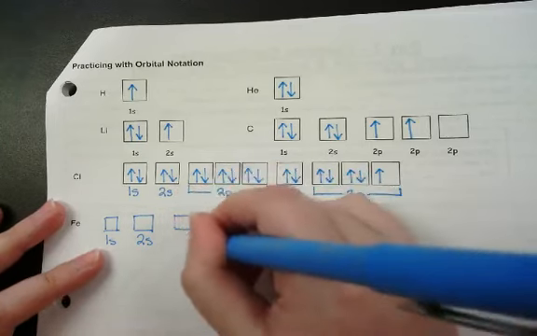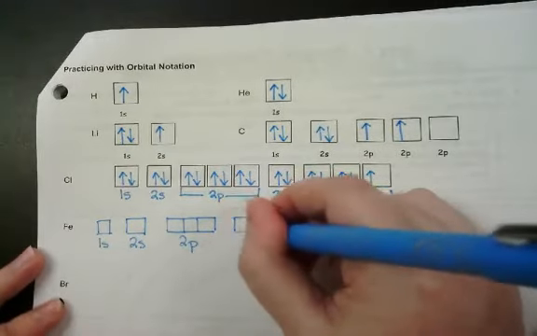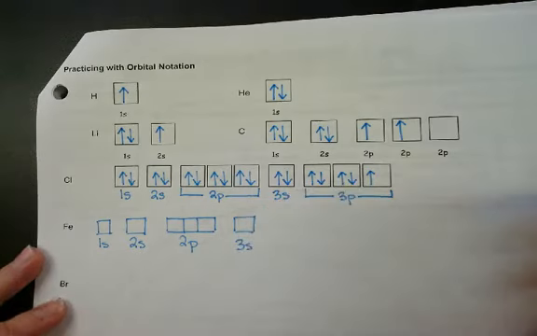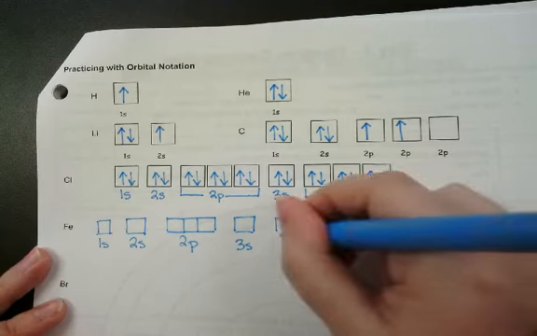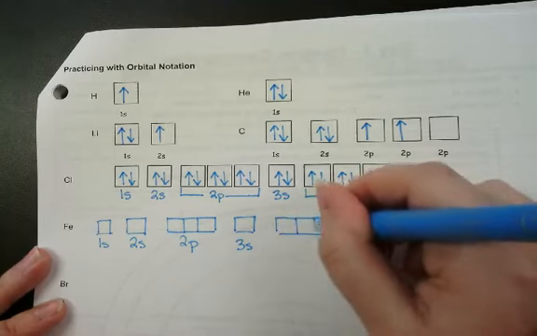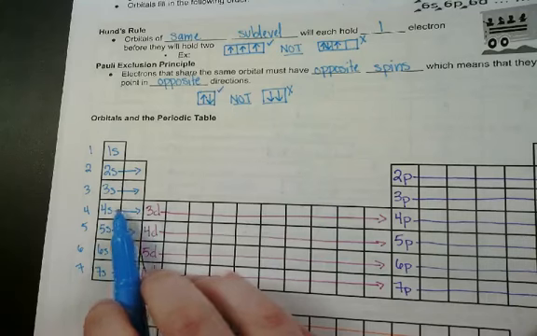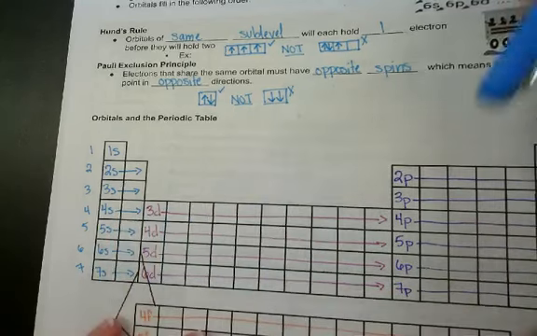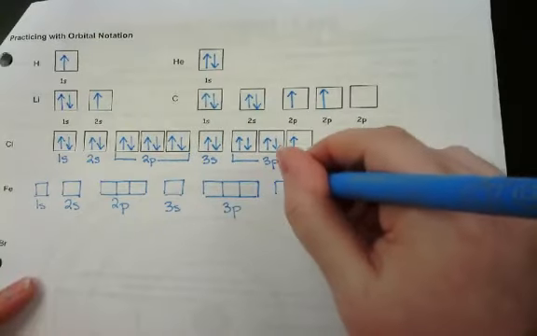Label it 2p. After 2p is 3s. After 3s is 3p. Okay, and then that's the farthest we've gone so far. After 3p, we're going to hit 4s. Then after 4s, we hit 3d. And 3d is where we're going to stop because that's where iron is. So we're going to draw our 1 box for 4s.